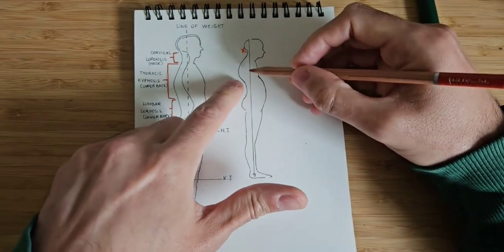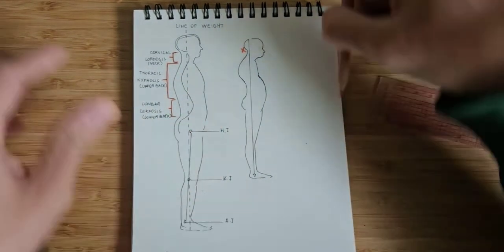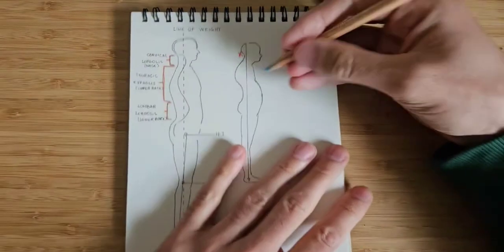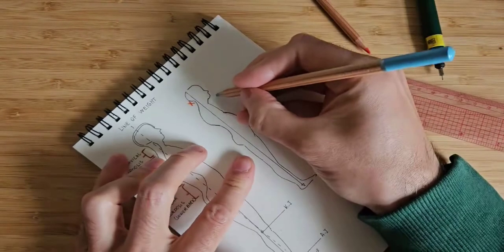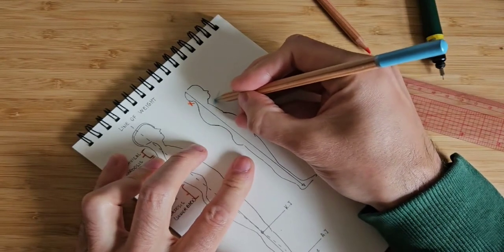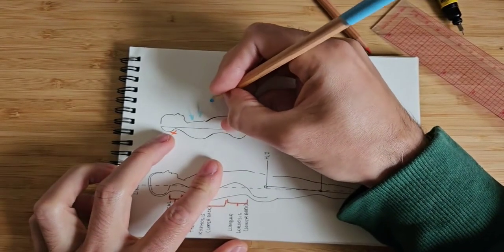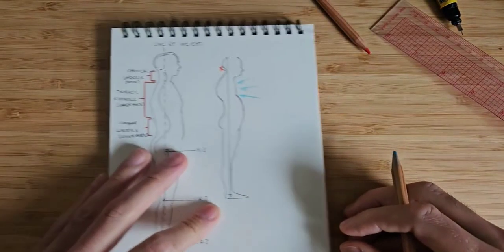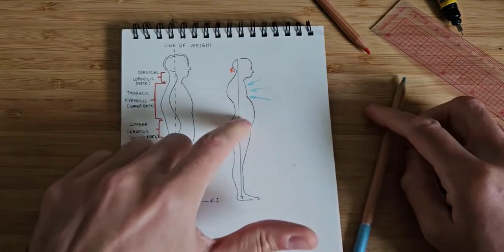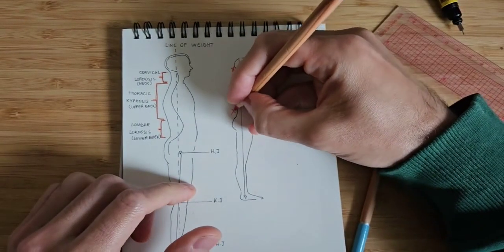They might also suffer with the breath. I'm going to use the blue one to represent the breath, because there is no space here. You can see that the space is going backwards. And about the belly and lower back, probably this person will suffer from lower back pain as well.